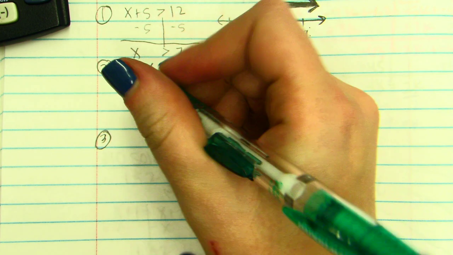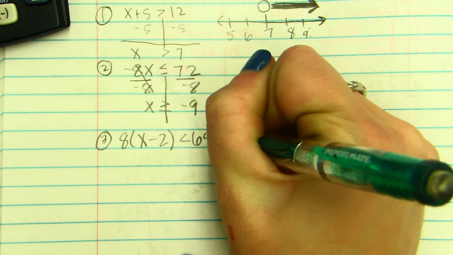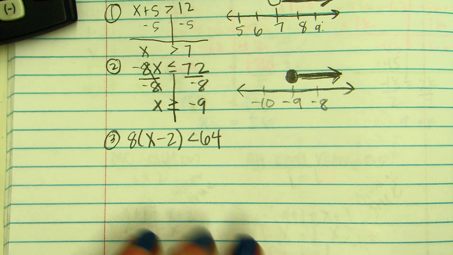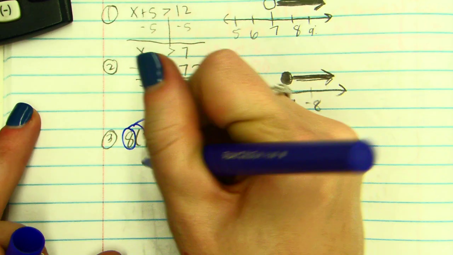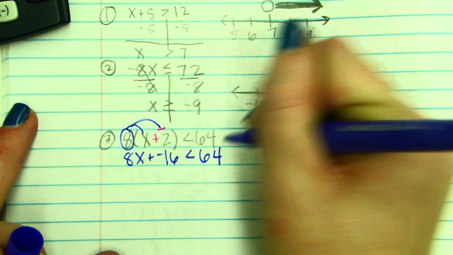Just deciding, let's do this one. 8 times x minus 2 is less than 64. So I'm still going to go through all the steps. First, change the sign of the one behind, then we distribute. So I'll distribute this 8. So I have 8x plus negative 16 is less than 64.